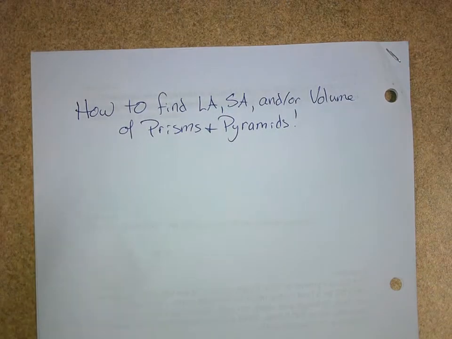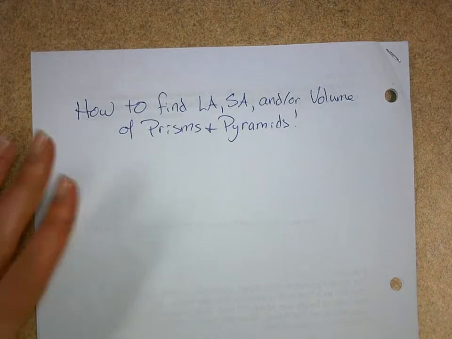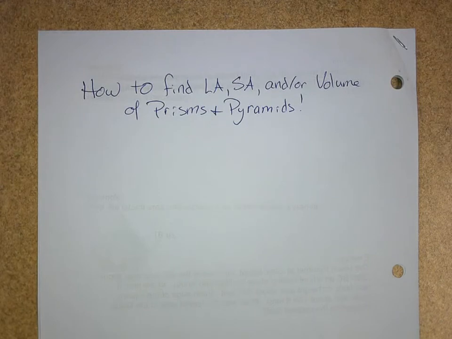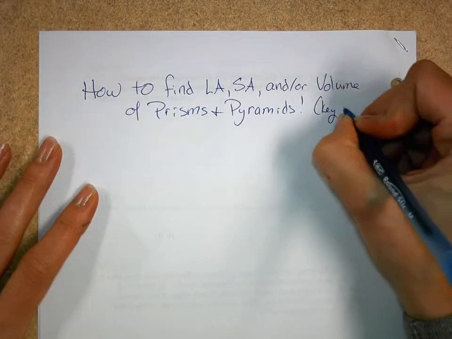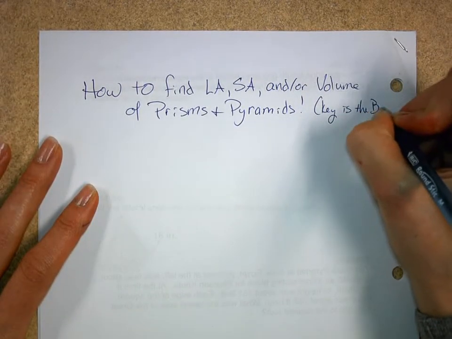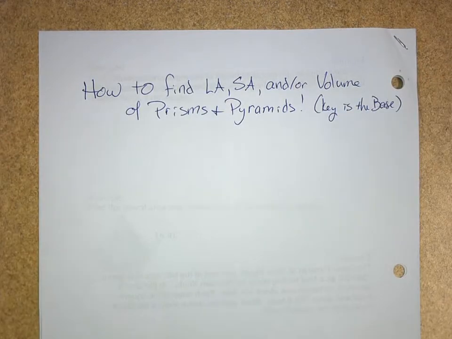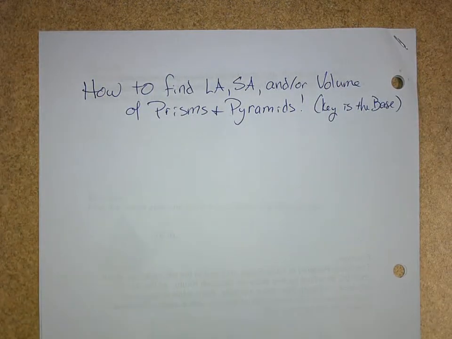All right, I'm going to actually skip to a moment to go to the back page. Many of you have been struggling with how do I find lateral area, surface area, and volume of prisms and pyramids. Remember, first of all, the key is the base. And I don't mean the base is just a side. The base is the defined part where on a prism it's the two congruent polygon sides that normally aren't rectangles. Or on pyramids, it's the bottom of the pyramid. That's your base. How do I find lateral area, surface area, volume?